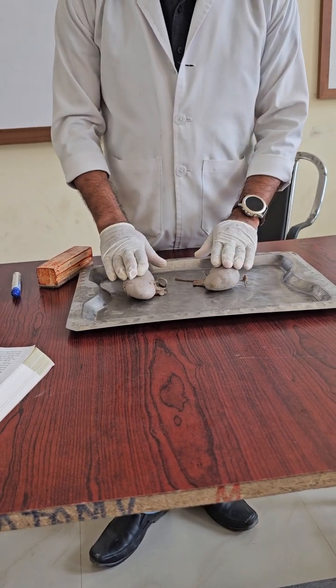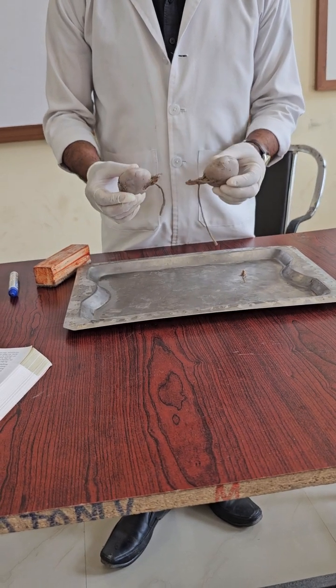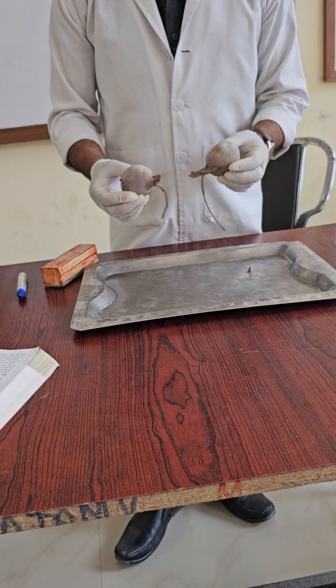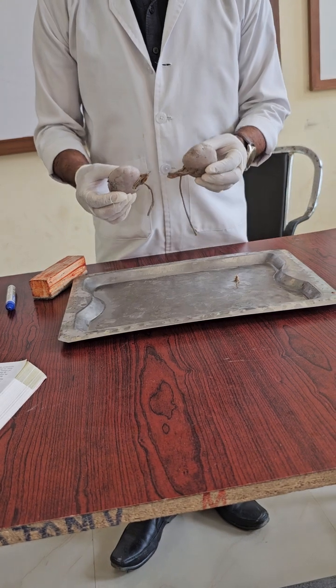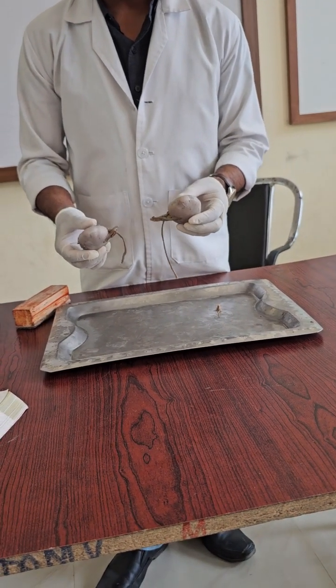This is a specimen of the kidney. We have two kidneys, right? The kidney is the excretory organ of our body. However, it has functions other than excretion. It has an endocrine function also. It secretes hormones like erythropoietin and renin, right?